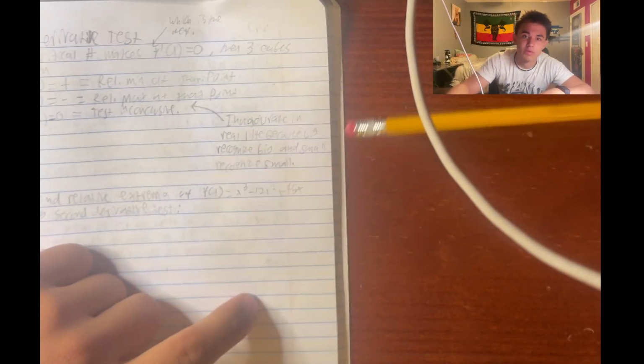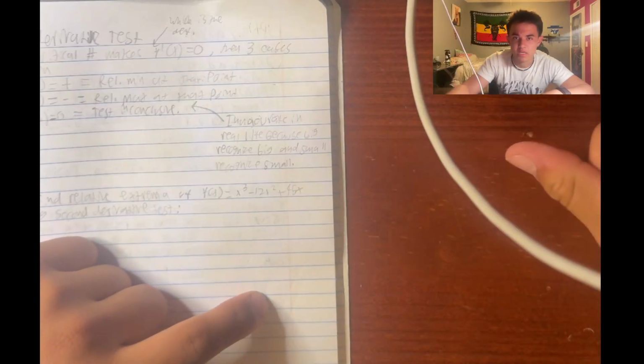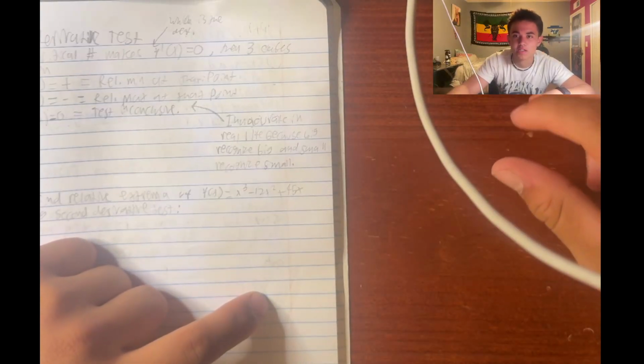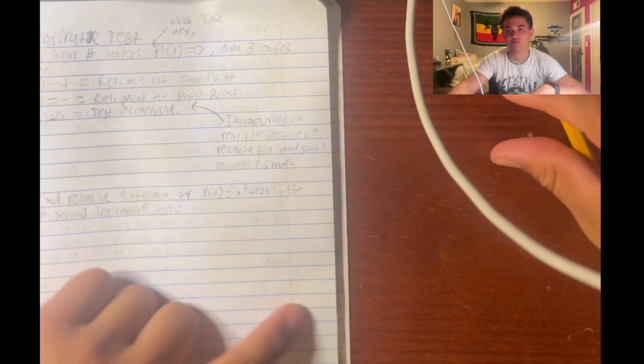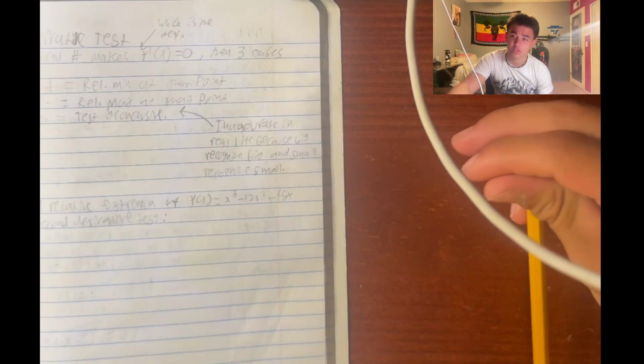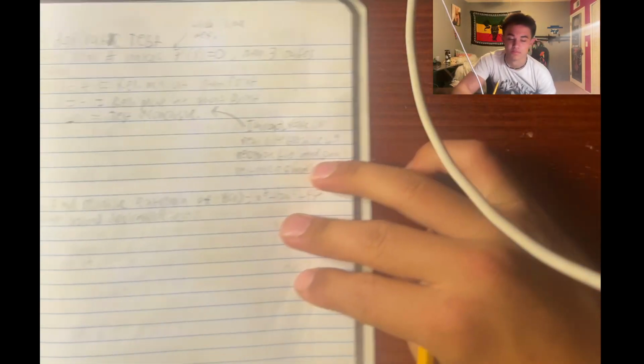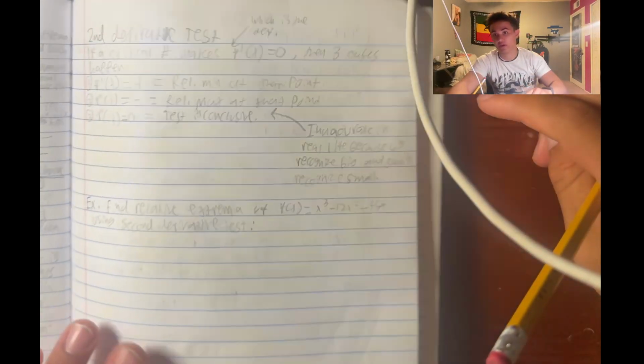And this is inaccurate because in real life, big recognize big and small recognize small. And that's just a little life lesson for you. So if you hang around with big people, you'll become a big person. If you hang around with small people, you'll become a small person.